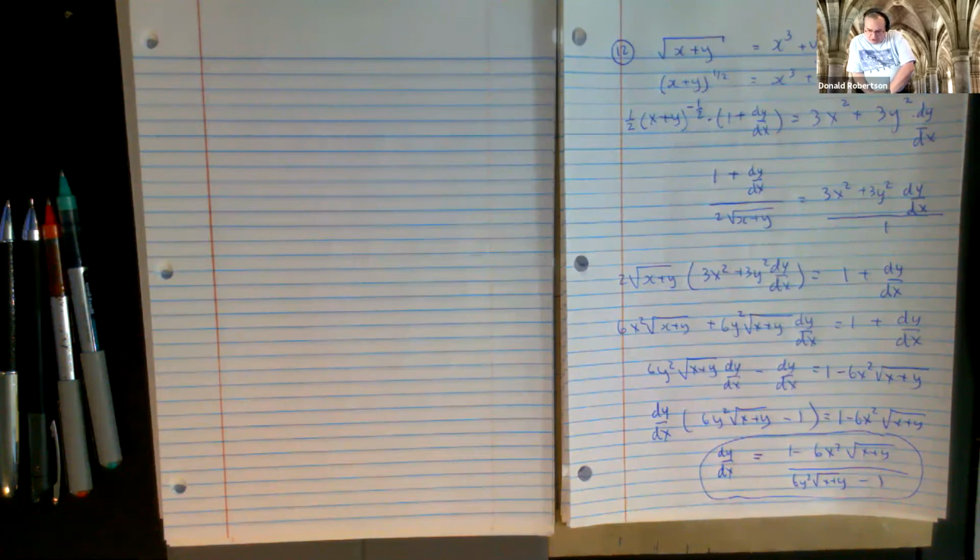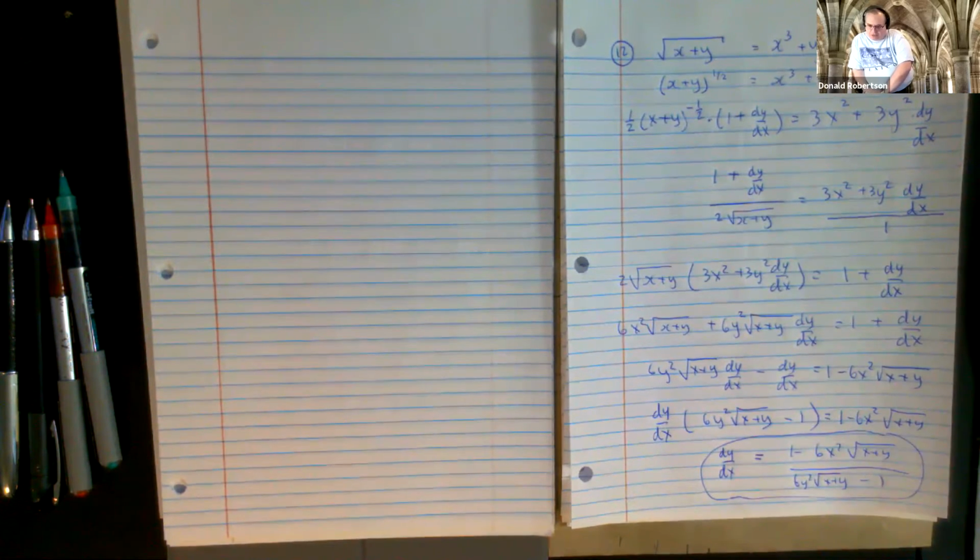I took a whole page and the answer was downright ugly. Agreed? There is nothing pretty about that answer. It's messy. It was messy when it started. It was messy when it finished, and there was nothing in the middle to make it even better. But it worked. That is the derivative of this implicit curve.